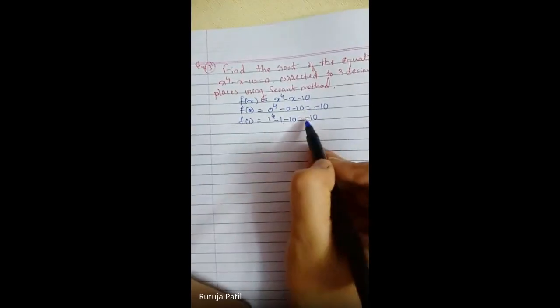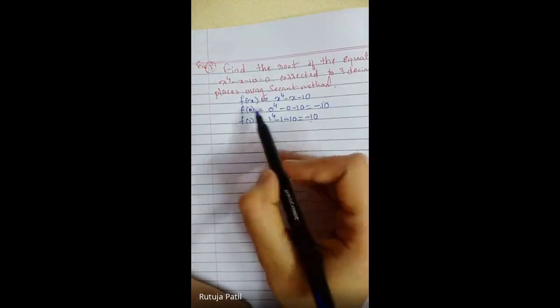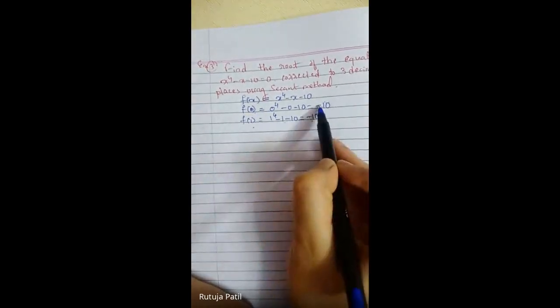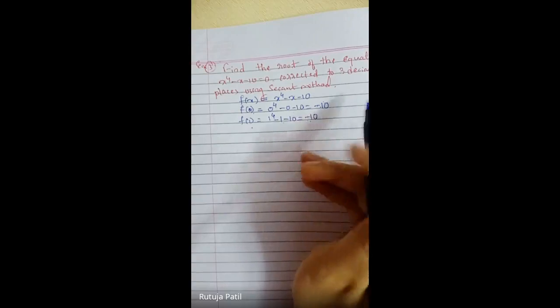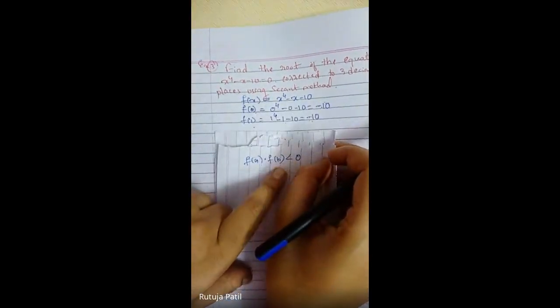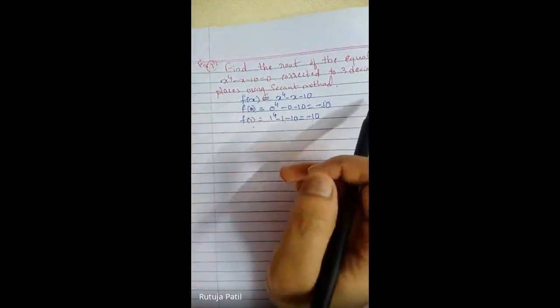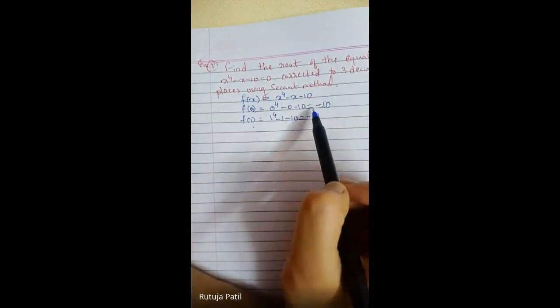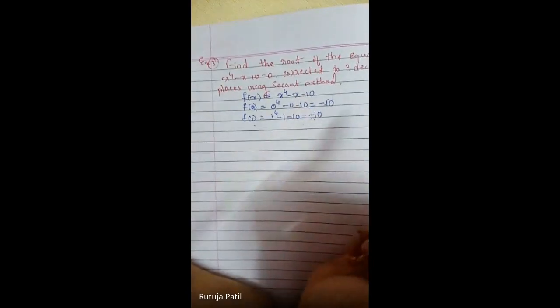Here this is minus, here also minus, both are negative. If you multiply f of 0 and f of 1, minus into minus, we will get a positive number. That is not satisfying our condition. To satisfy this condition, we should compulsorily get one number as negative and one as positive. Since we got both negative, the product is positive, and positive numbers are always greater than 0, so we don't consider these numbers.